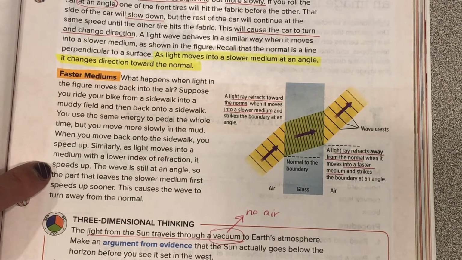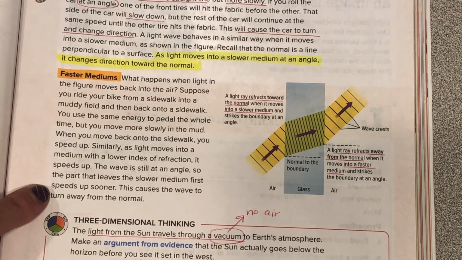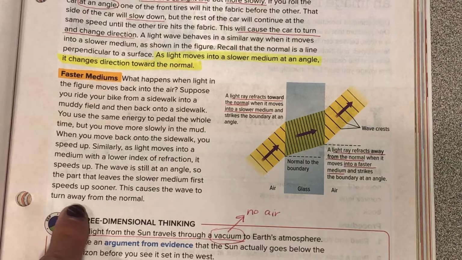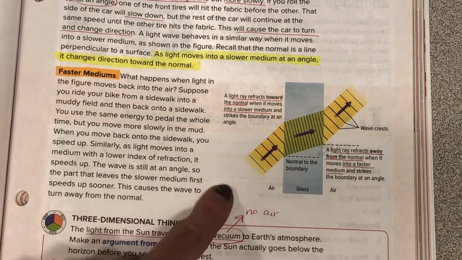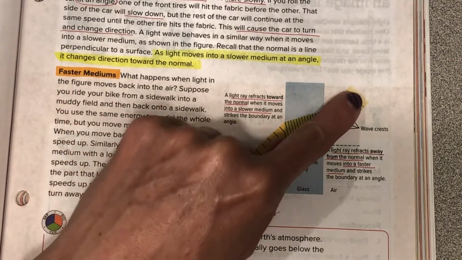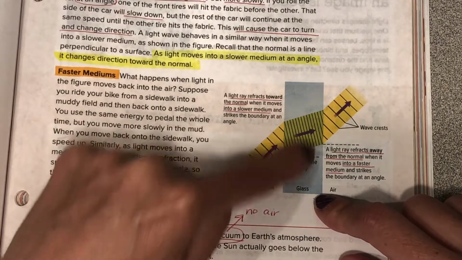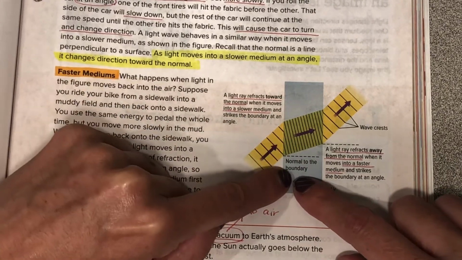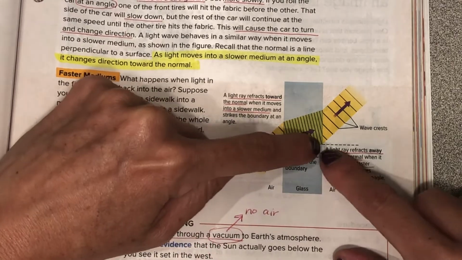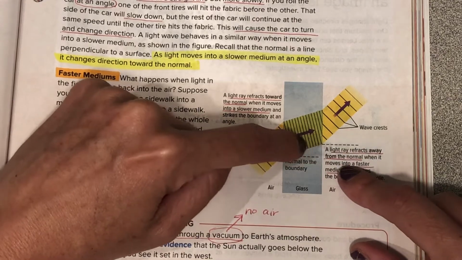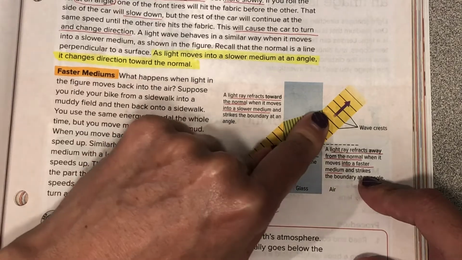The wave is still at an angle, so part of that leaves the slower medium first and speeds up sooner. This causes the wave to turn away from the normal. So here we have a picture showing it going from air through glass and then back to air. We see as it hits a slower medium, the glass, it will bend toward the normal, imagine this perpendicular line, okay? And then as soon as it hits another normal perpendicular to the surface, in a faster medium, it's going to bend away from the normal.